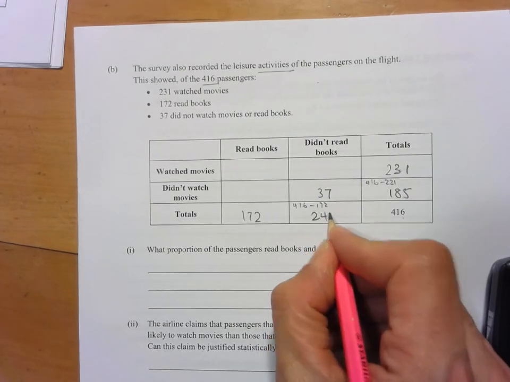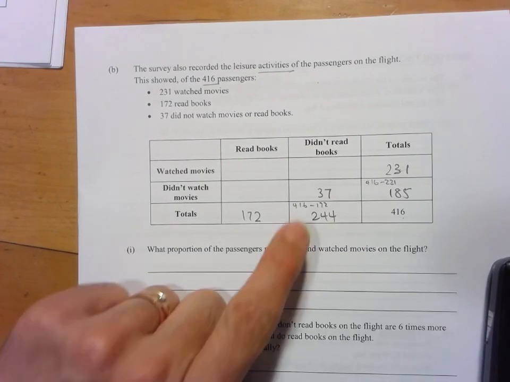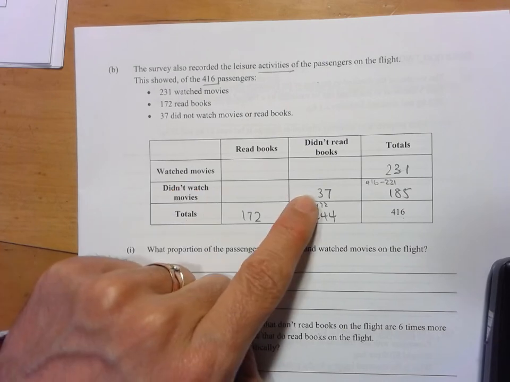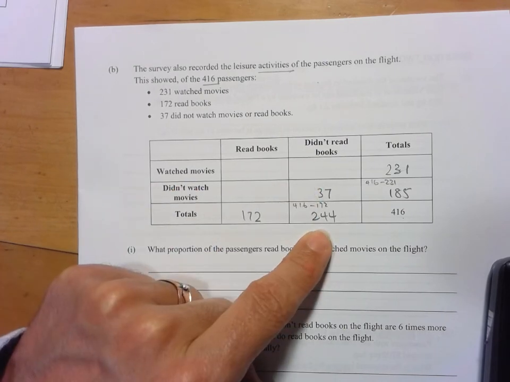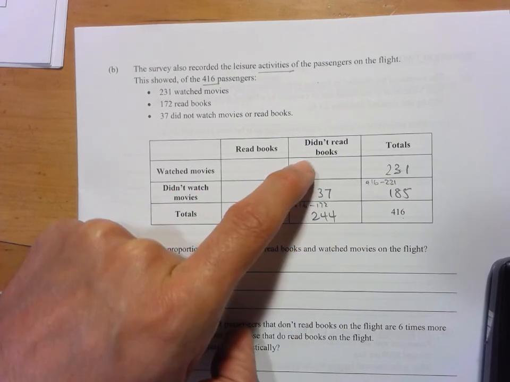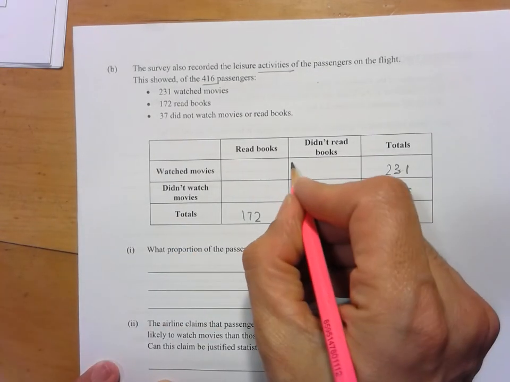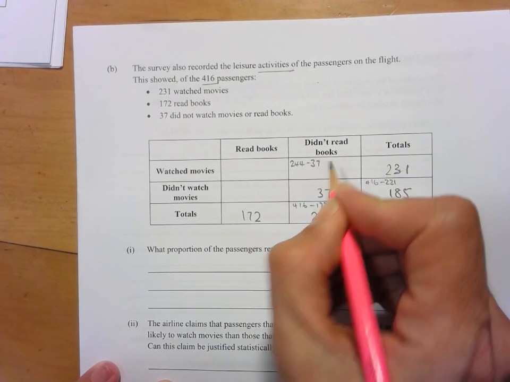244. What else do we know? We know 37 didn't read books and didn't watch movies, but 244 now we know didn't read books. So these ones, the difference between these, must have watched a movie but not read a book. So that's 244 minus 37.